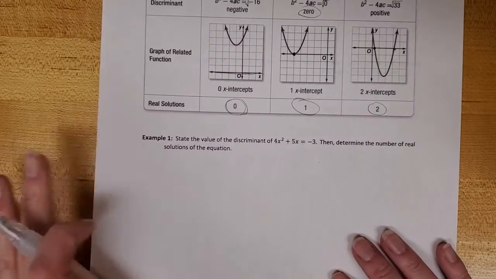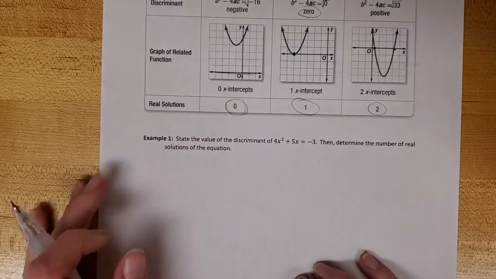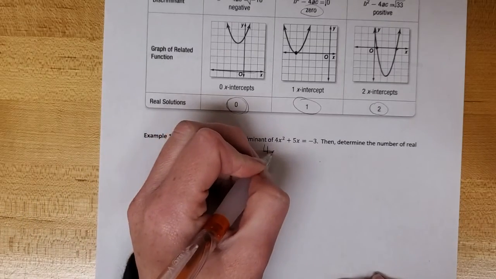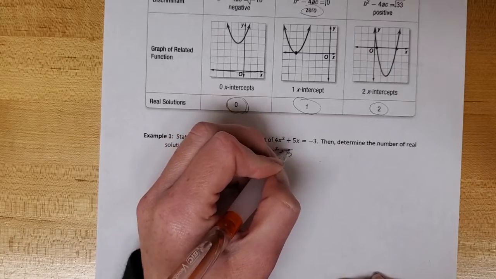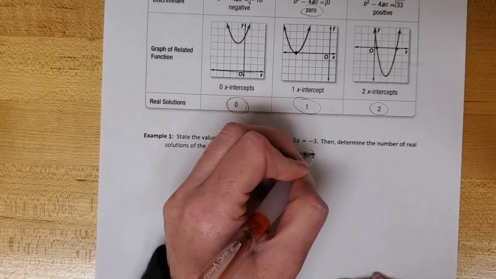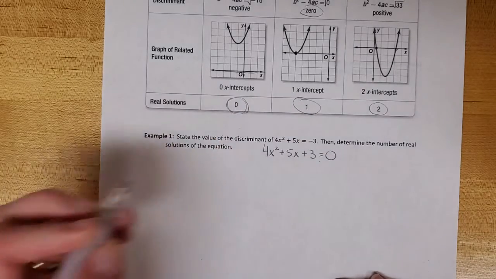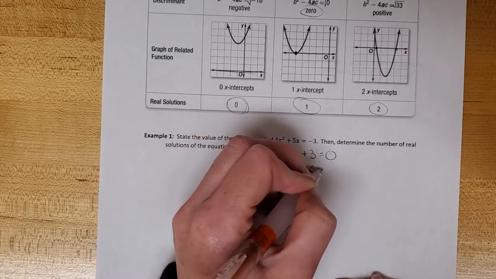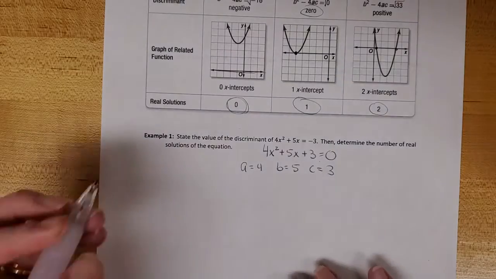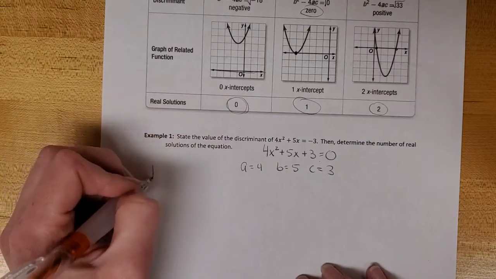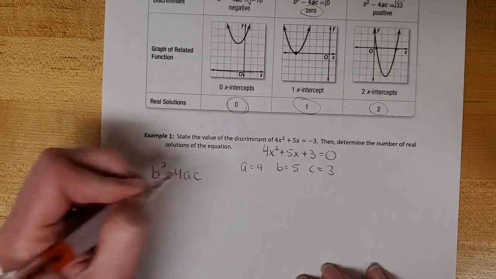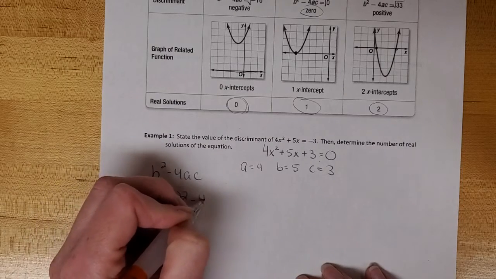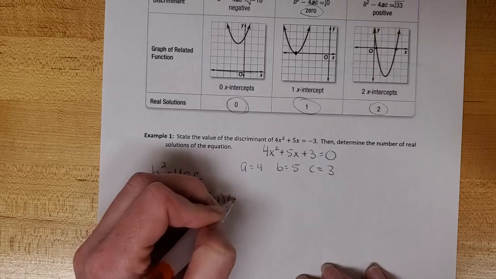So example 1, state the value of the discriminant and determine the number of real solutions of the equation. So the first thing we have to do is put our equation in standard form. So we're going to move the 3 to the other side by adding 3. Once it's in standard form, we're going to identify what A, B, and C are. And then we're going to plug into the discriminant, which is b squared minus 4ac.